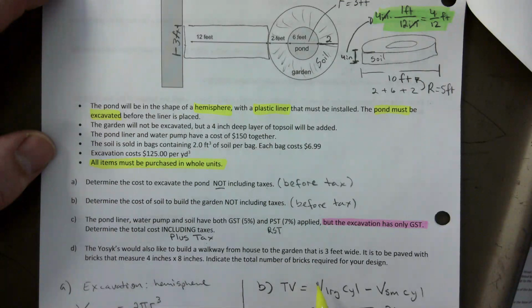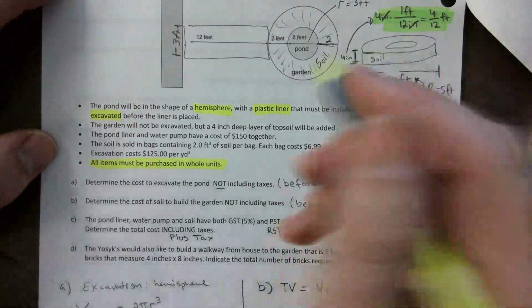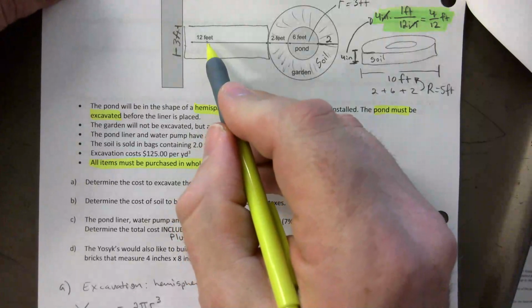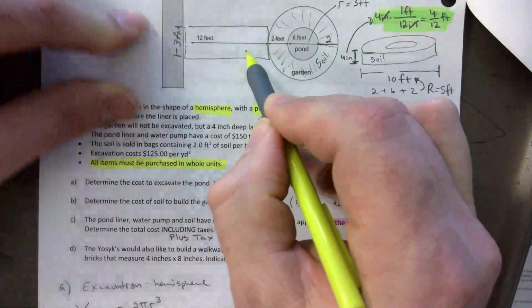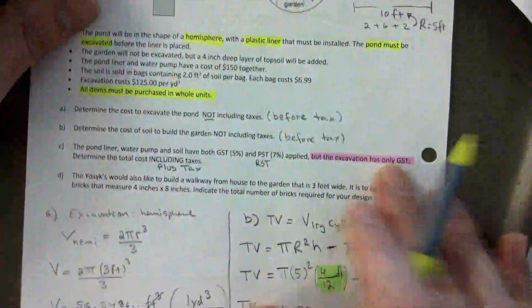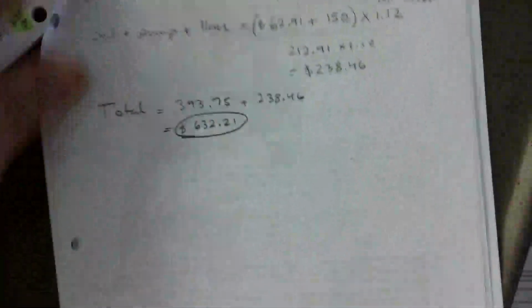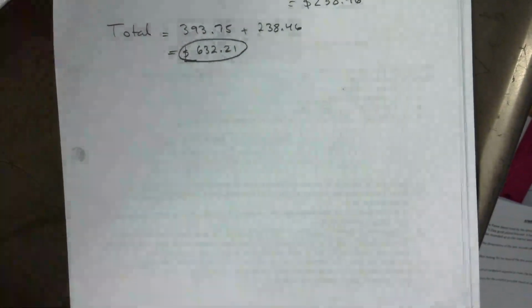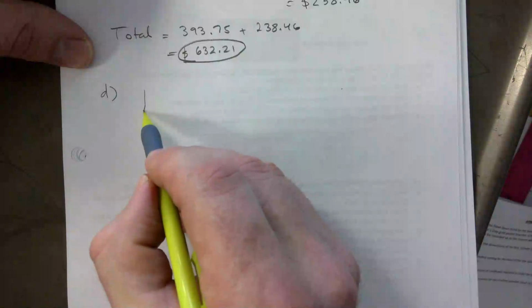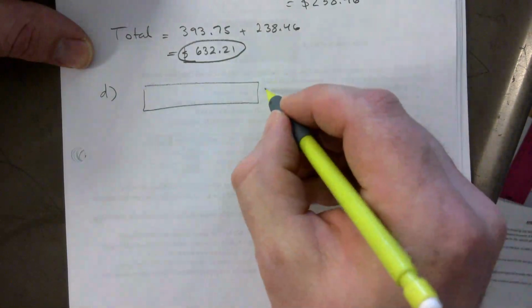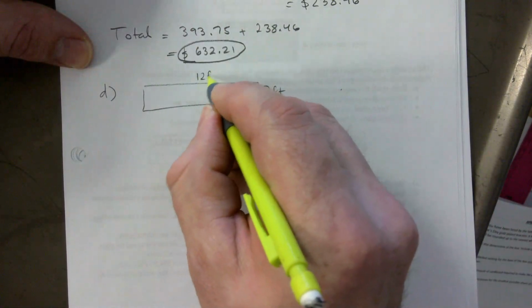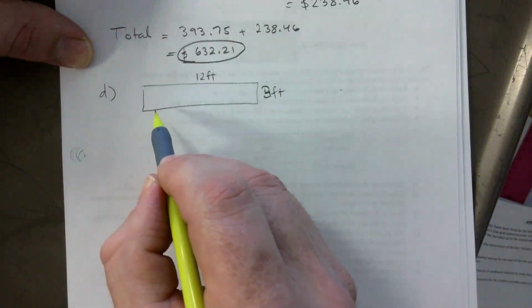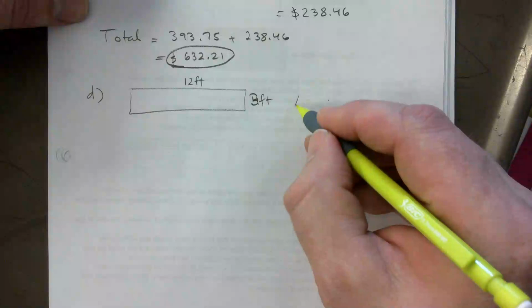Did it tell you how far the walkway is? Sorry, it's right there. Open your eyes, right? 12 feet. So it's a 3 by 12 stretch. It's a rectangle, so let's do the math here. If you don't mind coming with me to page 34, this is D, and the walkway measures 3 feet by 12 feet, correct? That is this stretch here. So let's figure out the area for that.